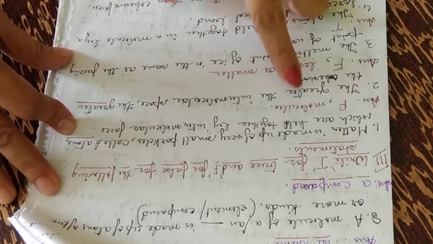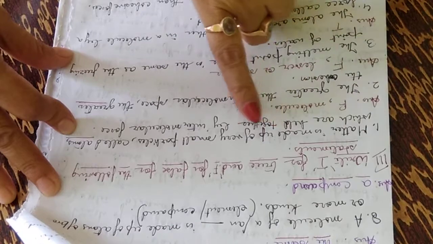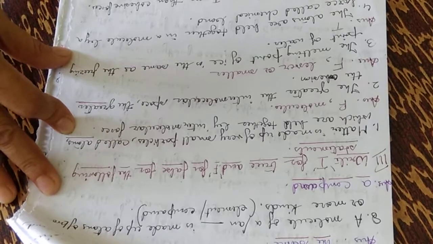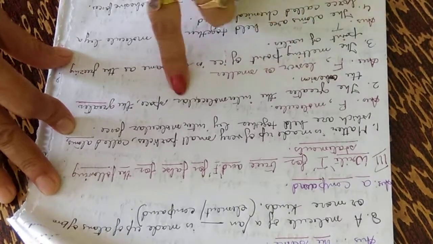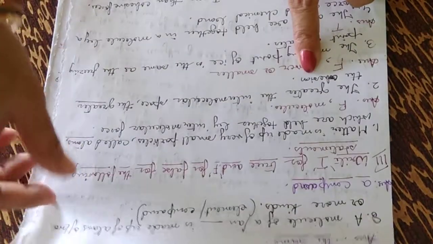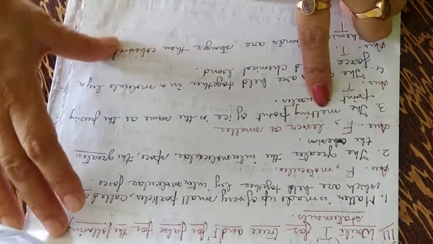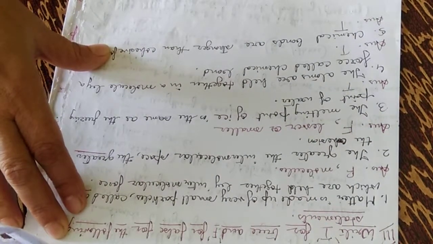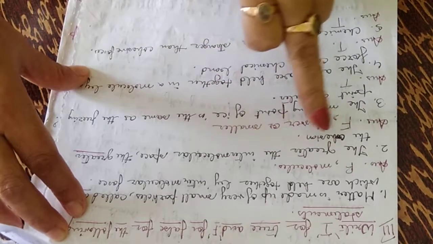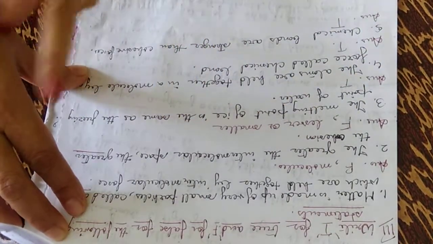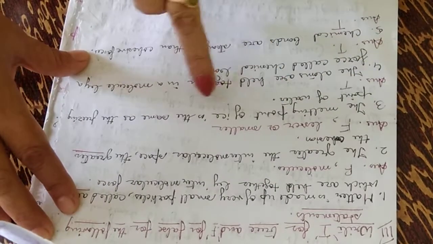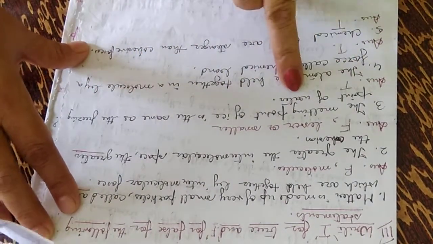So, the answer will be molecules, not atoms. Matter is made up of very small particles called molecules and not atoms, where the intermolecular forces exist. Then, the greater the intermolecular space, the greater is the cohesion. This statement is also false because if the intermolecular space increases, the intermolecular force decreases. So if the intermolecular space is more, the smaller will be the cohesion or the intermolecular forces.